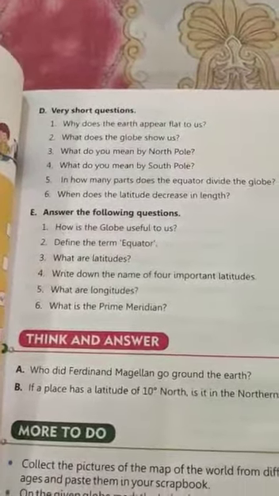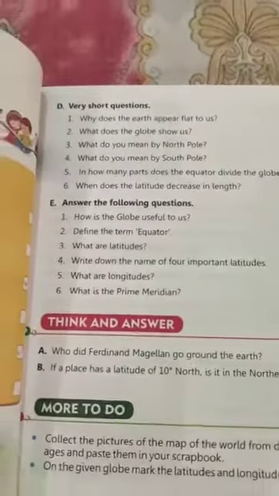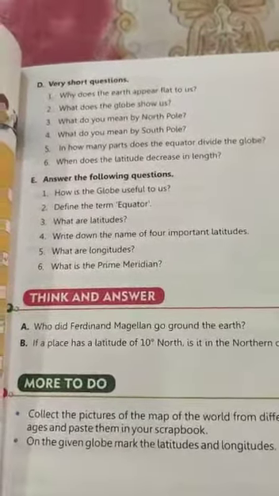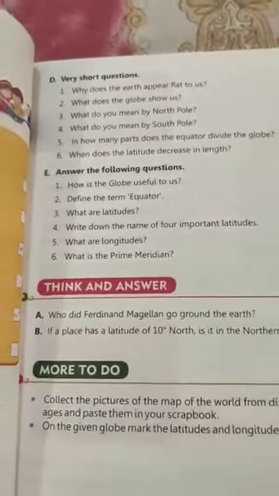Okay, now coming to short questions. Why does the earth appear flat to us? Just because it would be convenient for you to get the answers easily, I have written all the answers on a sheet of paper, and this will help you out. You don't have to run here and there to find answers. Simply go through the questions and answers here.